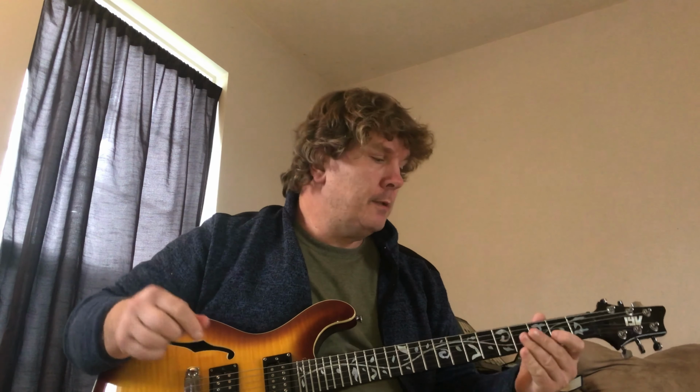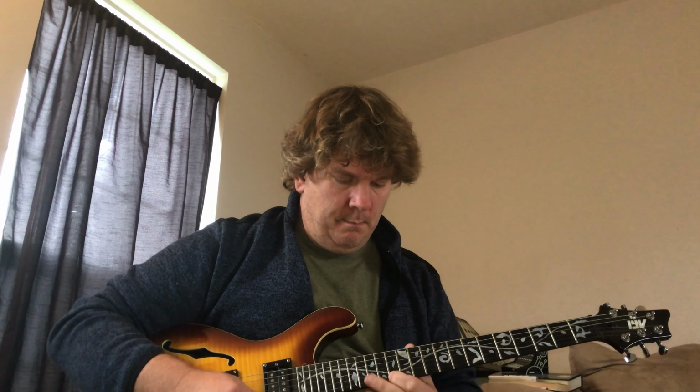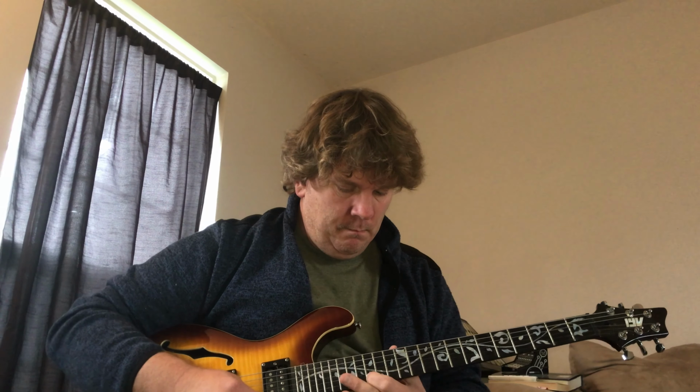There's two guitars in this band. The other one that's not playing rhythm is playing slide guitar, playing kind of atmospheric lines with a lot of reverb.